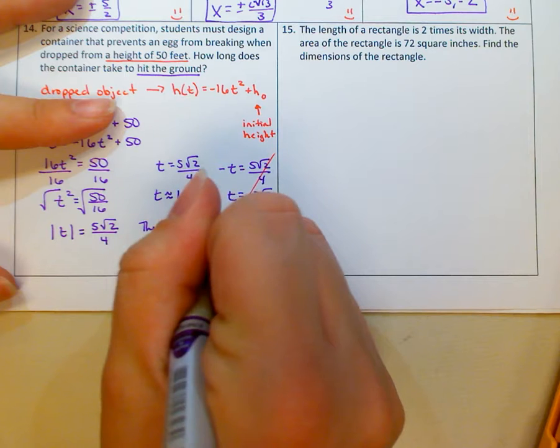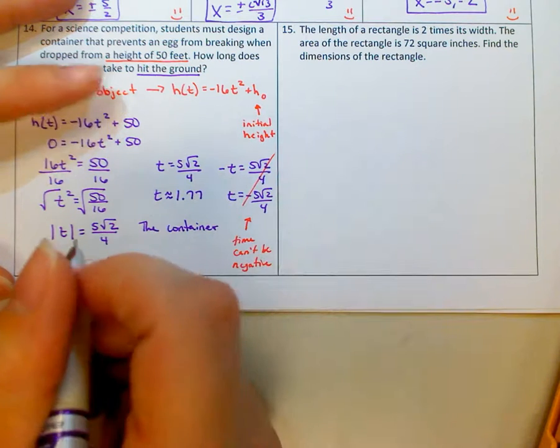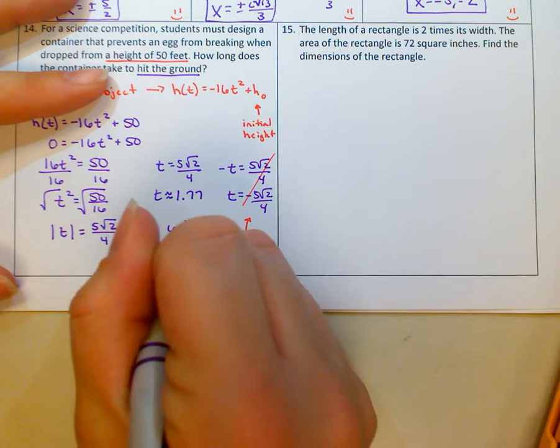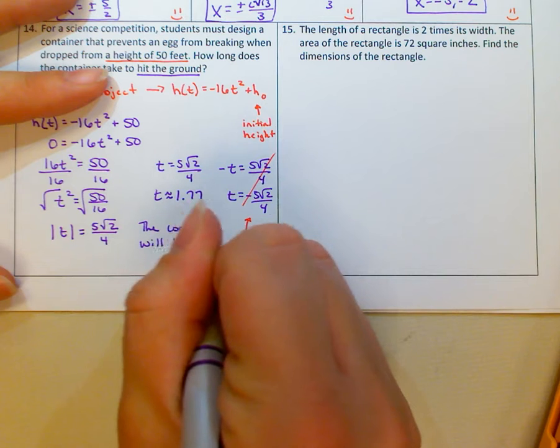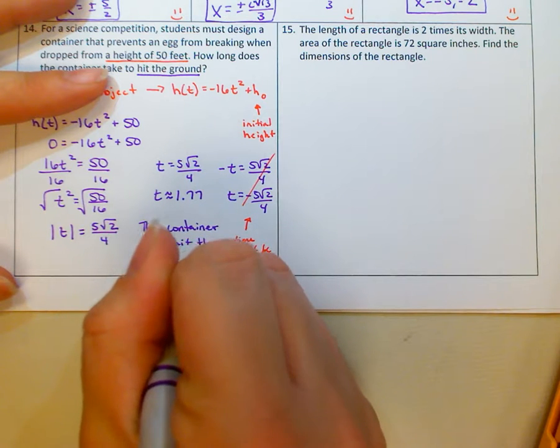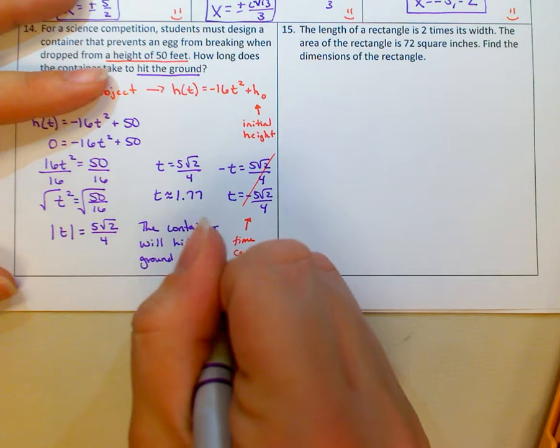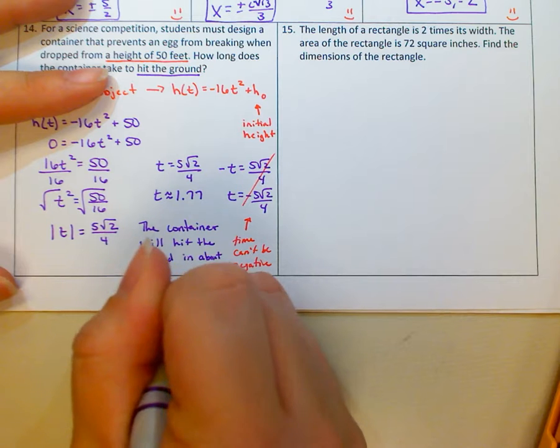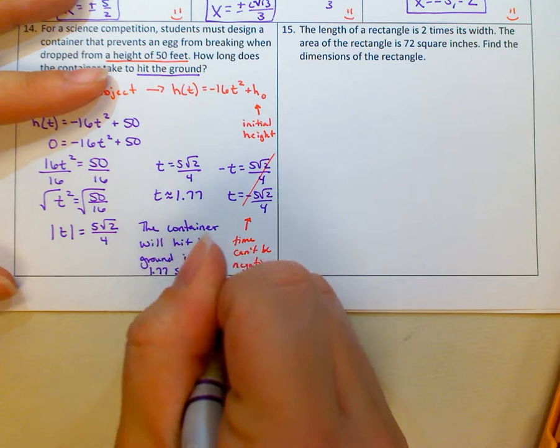So this is a context problem. Context problems deserve a context solution. So the container will hit the ground in about 1.77 seconds.